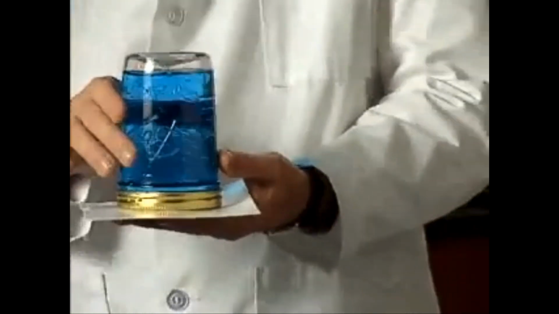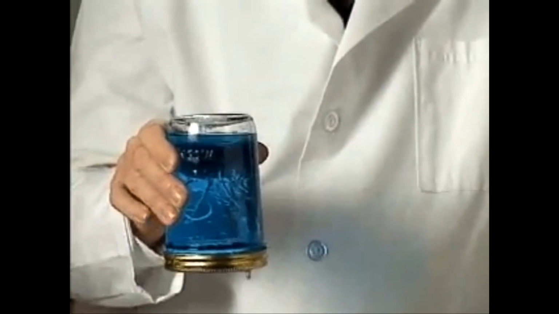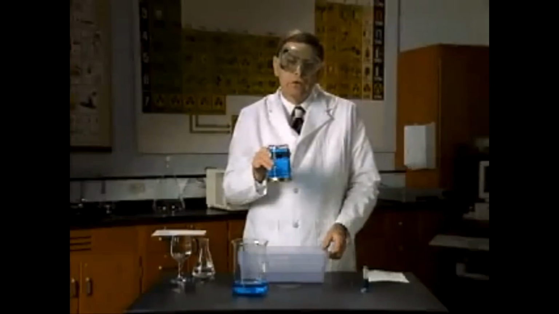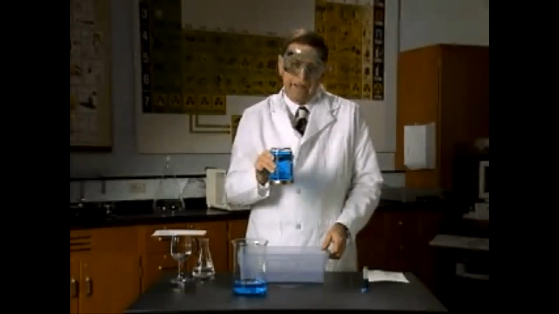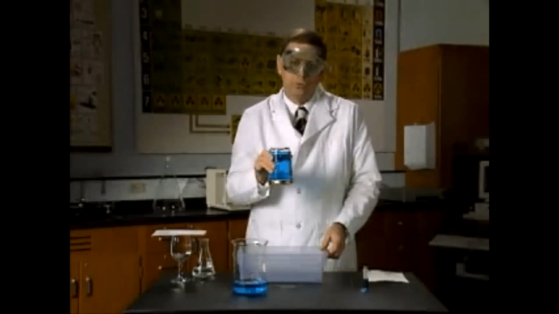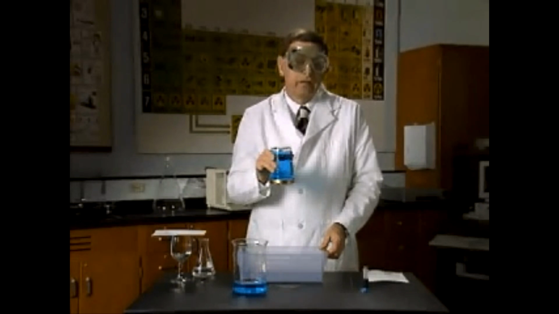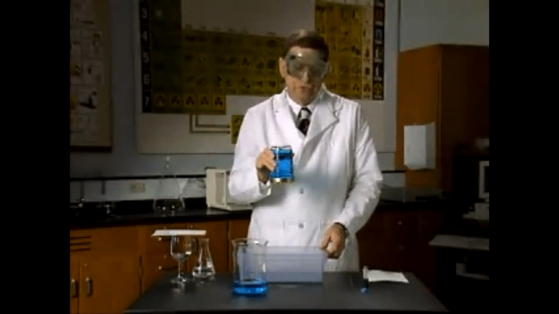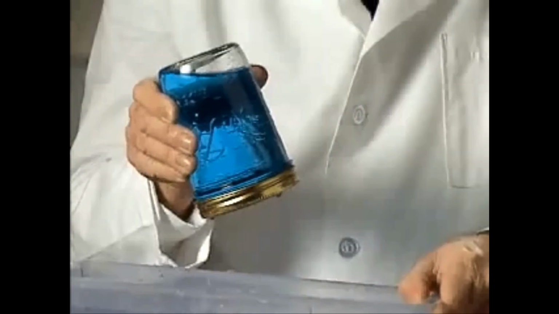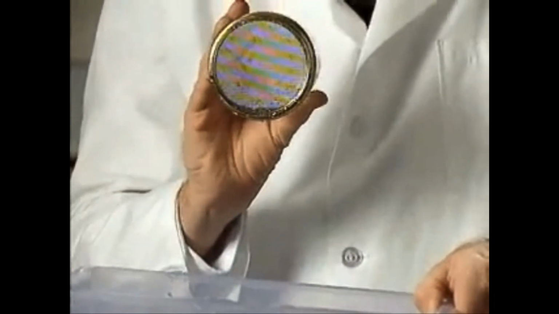But this time, instead of removing my hand, we'll remove the card. The question is, why doesn't the water come out through the screen? Surface tension is the answer to that question. The surface tension of the water around the small holes in the screen. If we tip the jar just slightly, we're able to cause the water to come out through the screen.